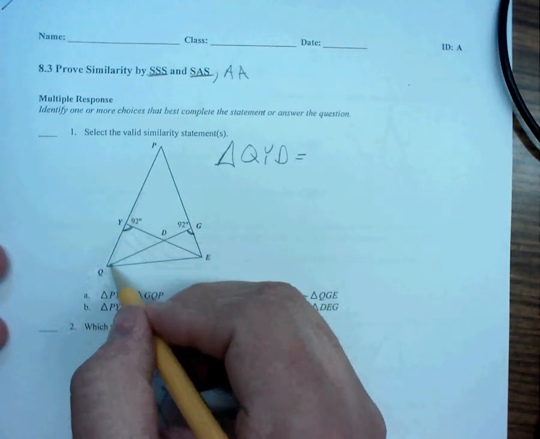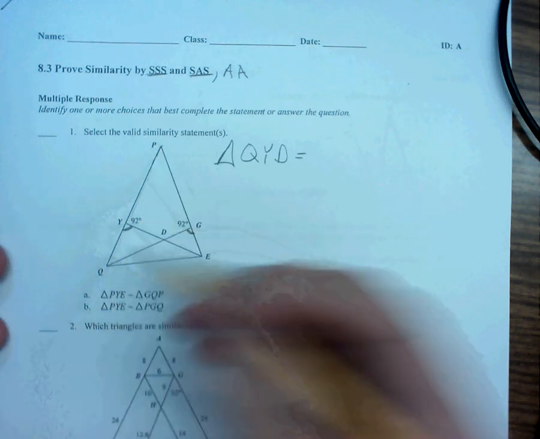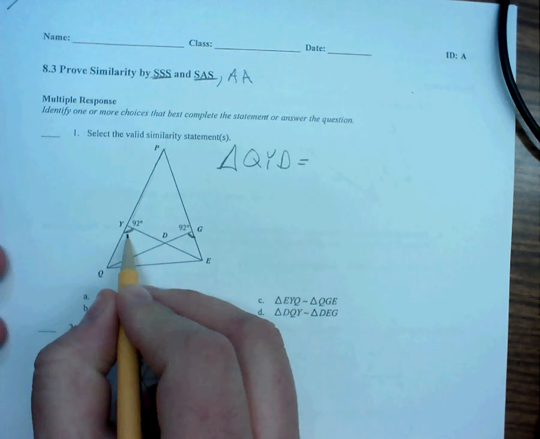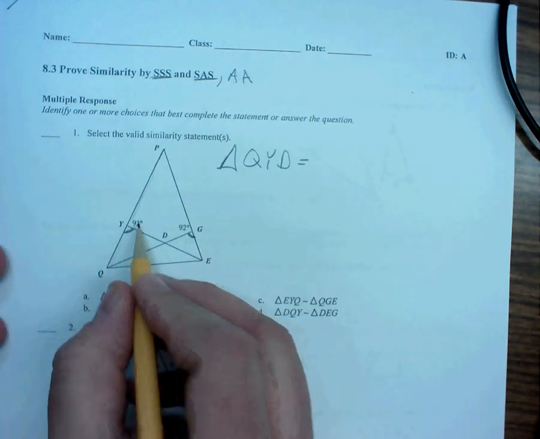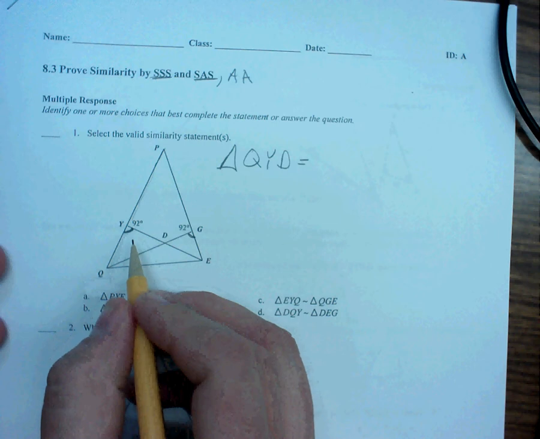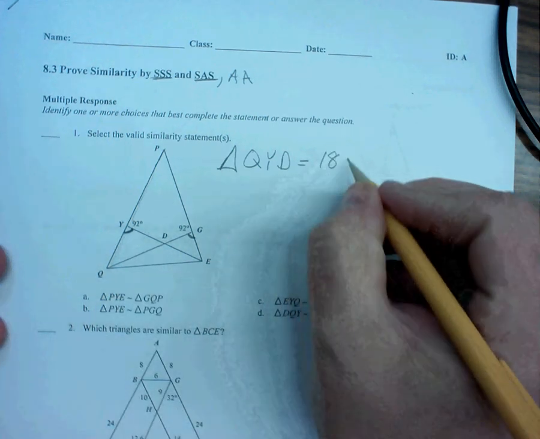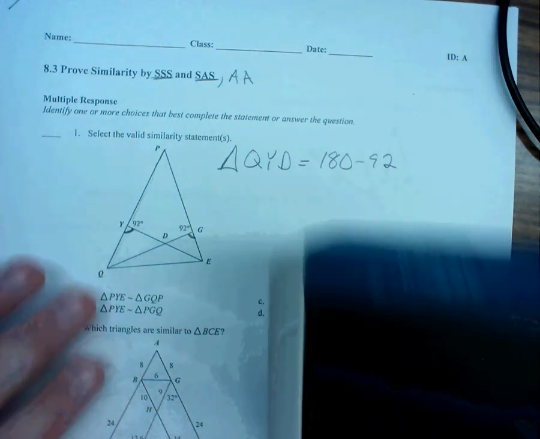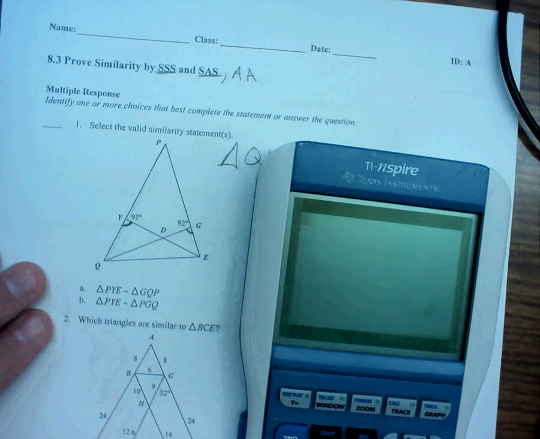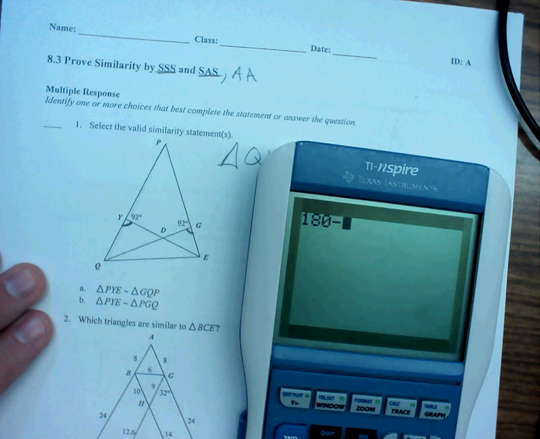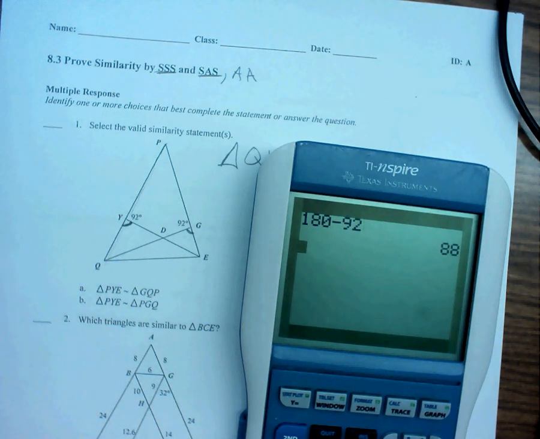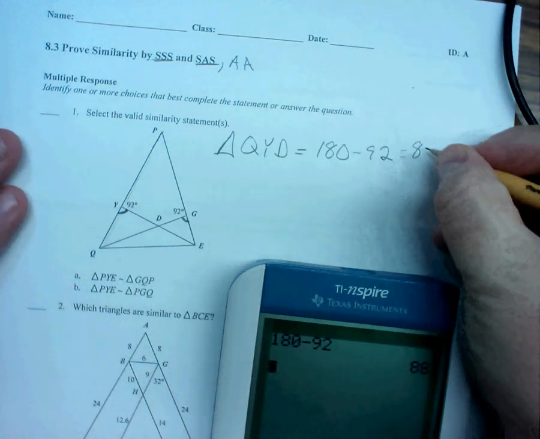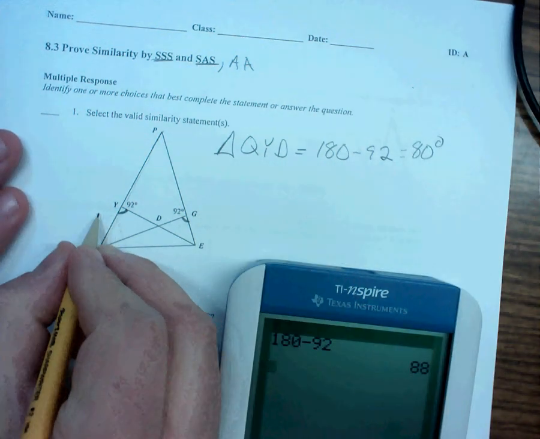This is a straight line, right? So what is this angle? How can I find this angle? This is 92, but what's this one I marked off here? It equals 180, so it's 180 minus 92, correct? Does that make sense to you guys? So let's figure that out. I got my handy dandy calculator. 180 minus 92. Well, bam, with the bacon sizzle. It equals 88 degrees.